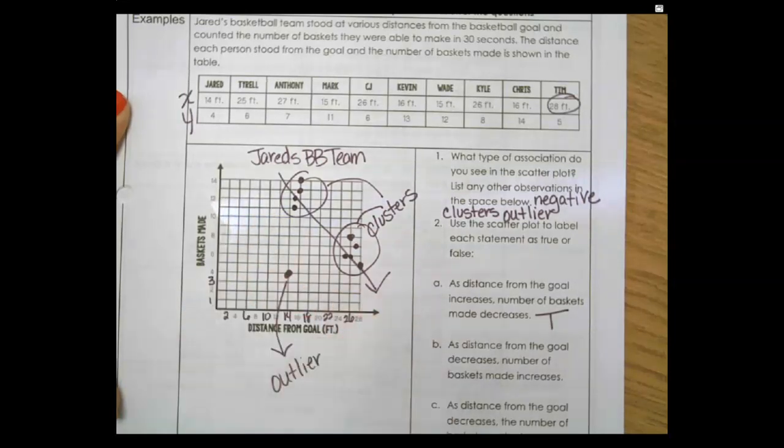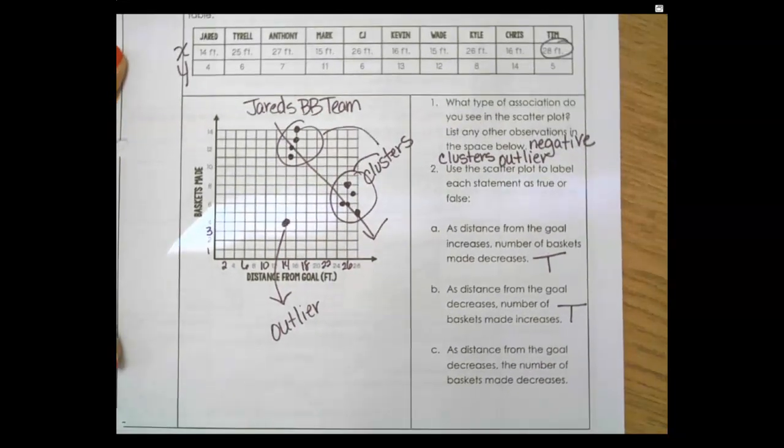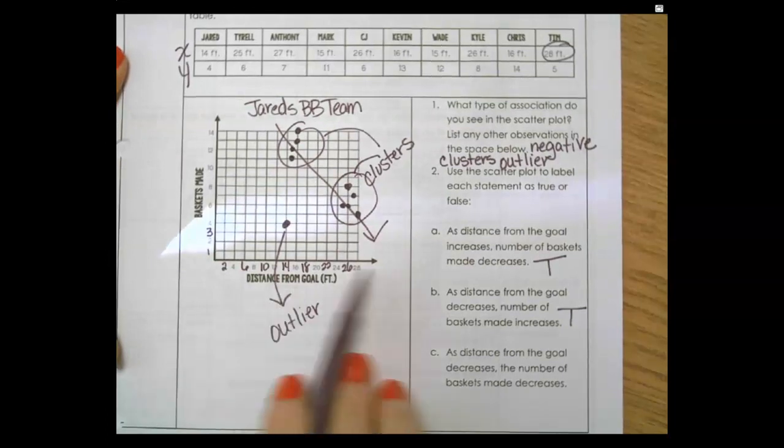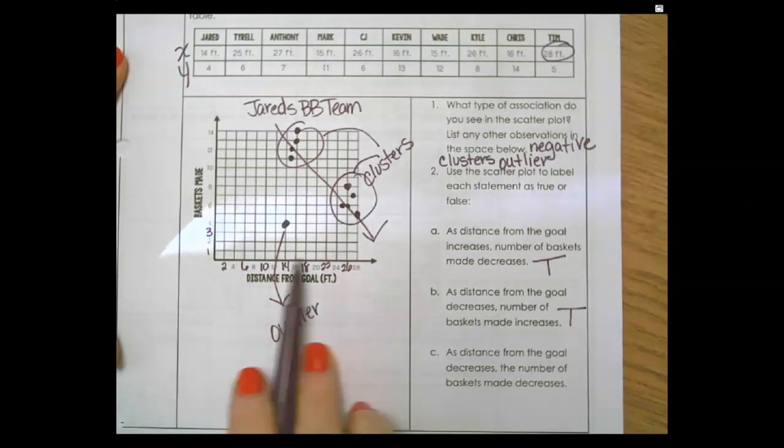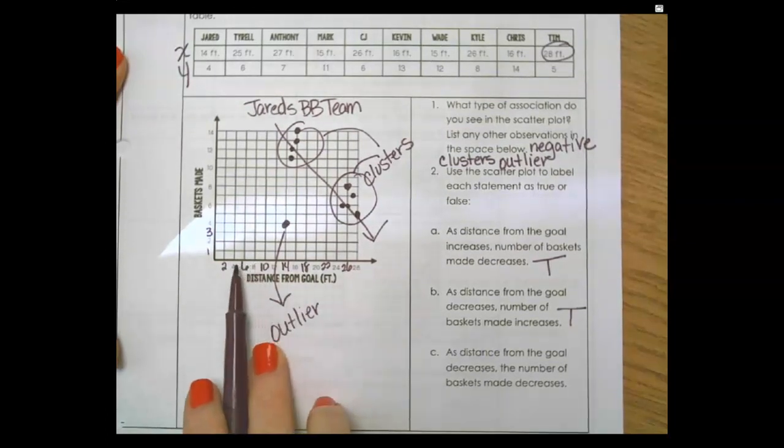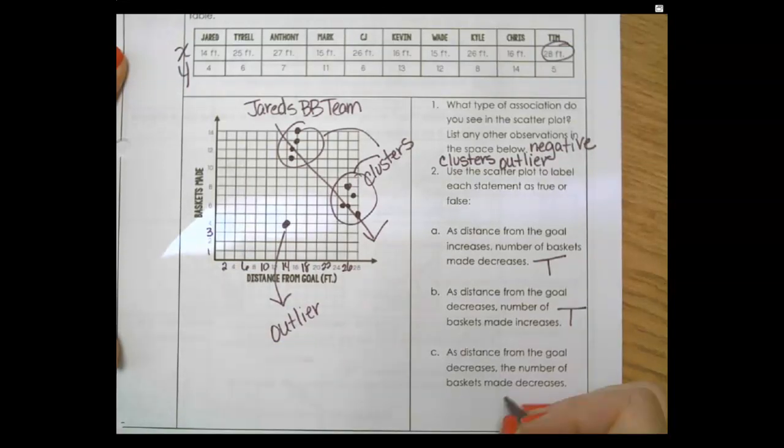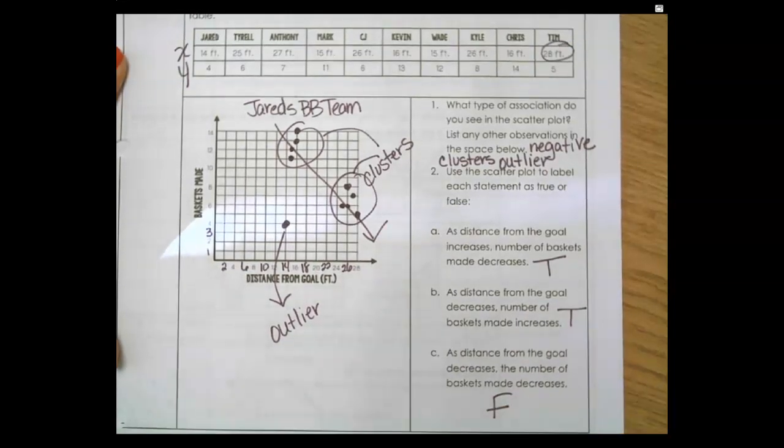Well, that's true too, isn't it? It's a backwards way of thinking about it. As the distance from the goal decreases, the baskets made decreases. Not true. Okay. So making sure you can read those. Next page.